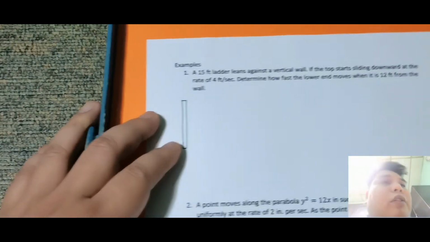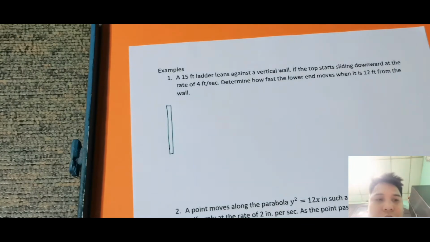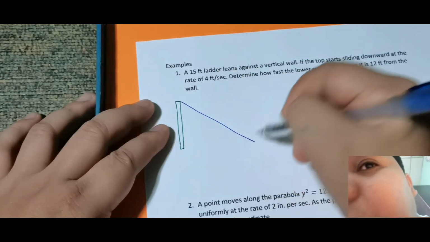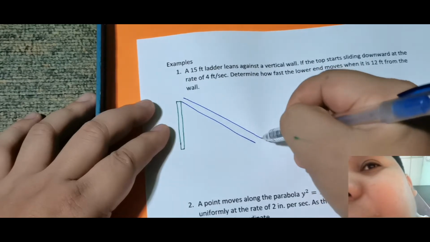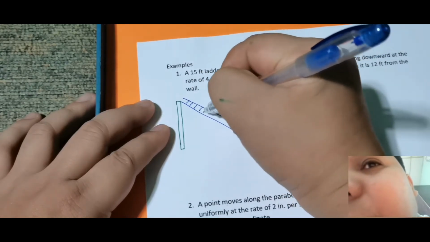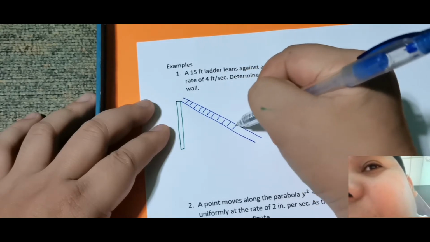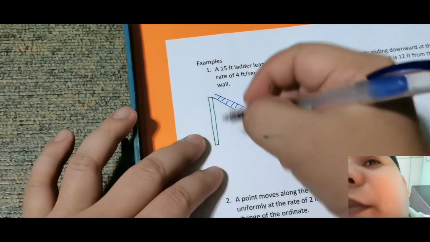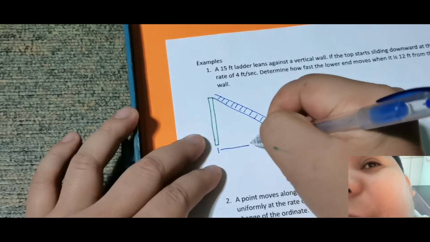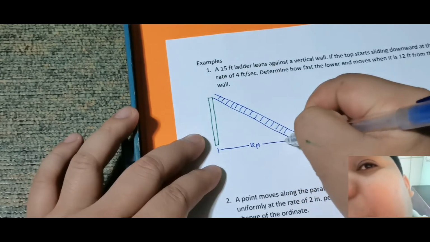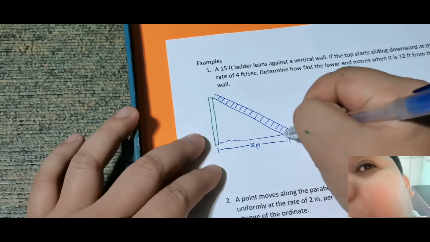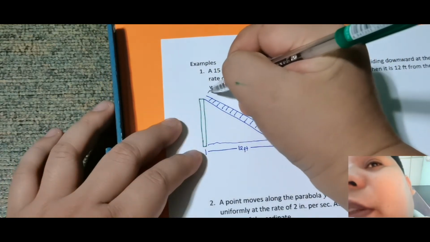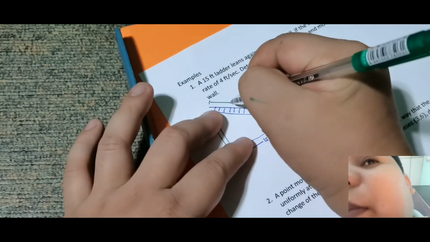So we need to draw this, assuming that's the wall, and assuming we have a ladder here. Okay, so assuming that's the ladder, the problem says the ladder's base is 12 feet from the wall. So this is 12 feet. Then our ladder is 15 feet long. So this is 15 feet long.